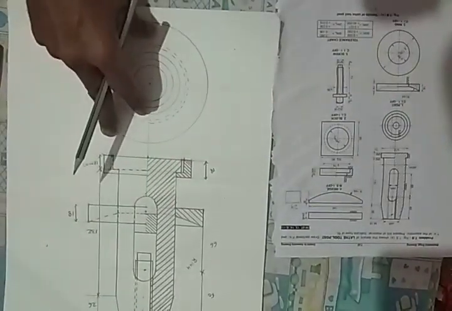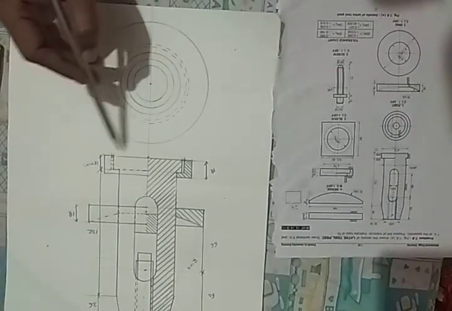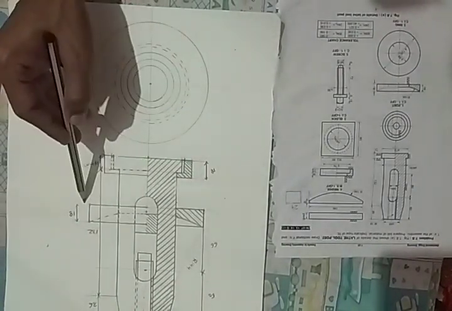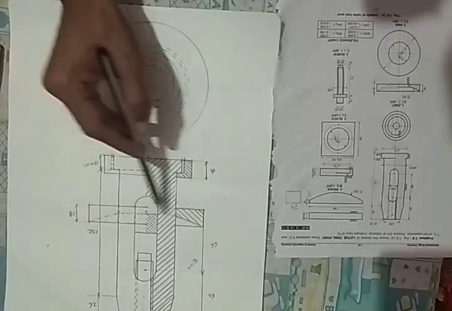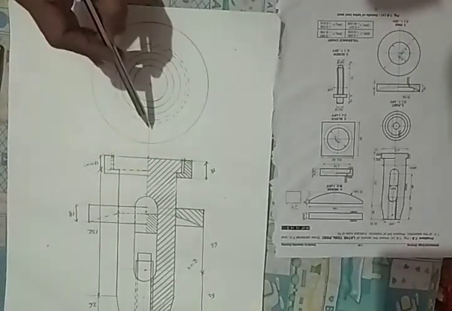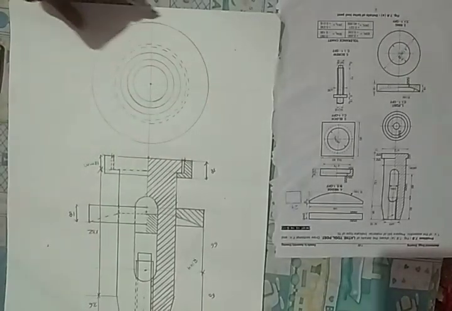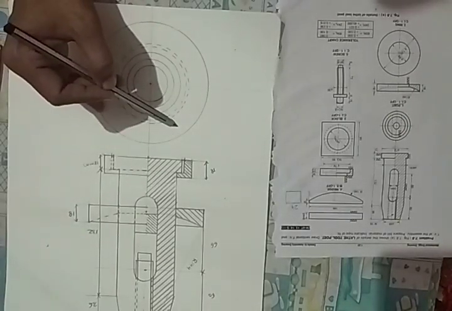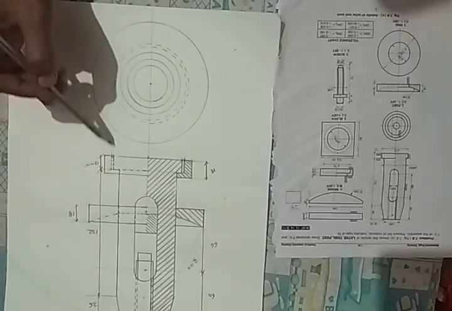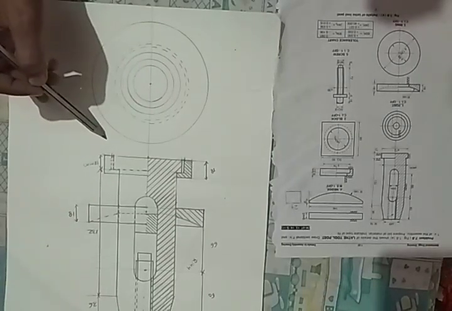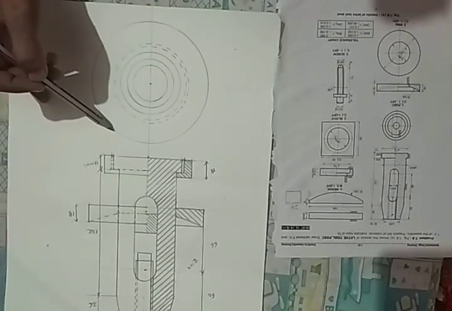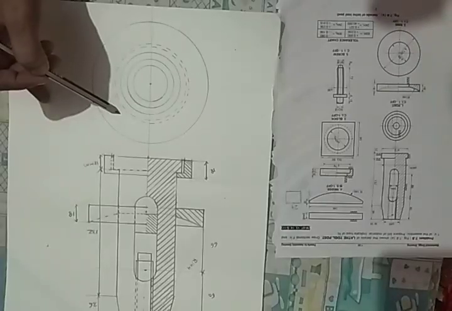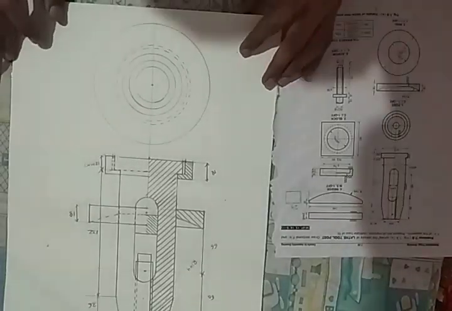So while drawing, the portion of this square block which lies outside this ring will be visible, and the portion of this square block which is lying below this ring, this is the top view of the ring, so the portion of the square block which is lying inside this ring will be hidden, whereas the portion lying outside the ring will be visible. So that will be drawn as dark, and the portion lying inside will be hidden. So we will draw it.